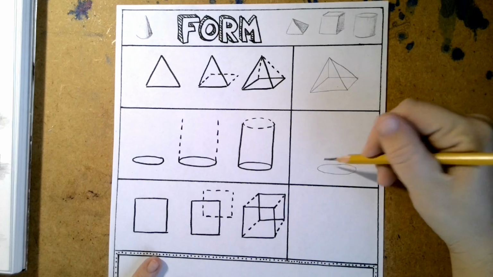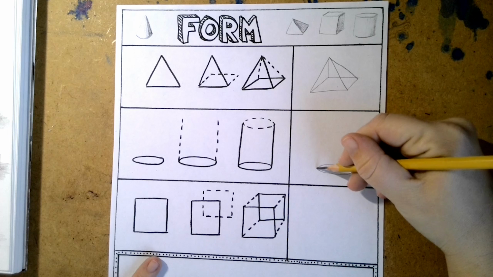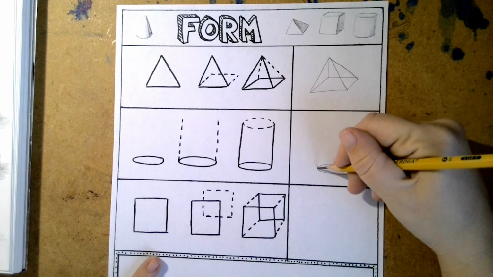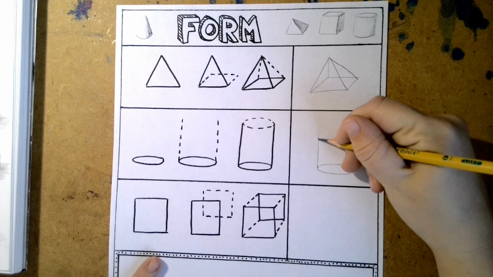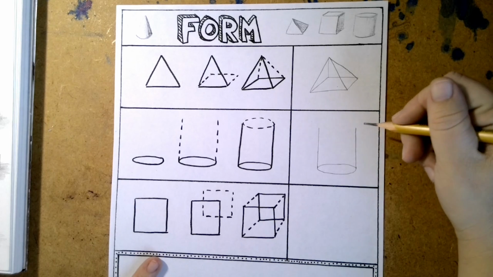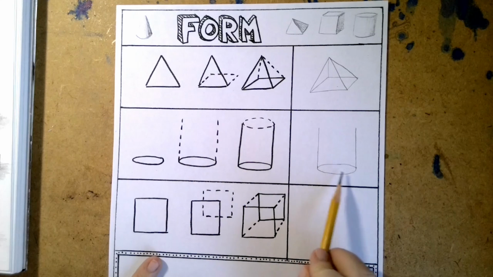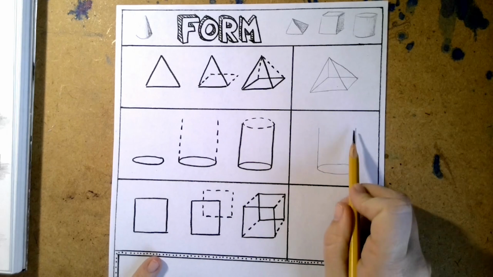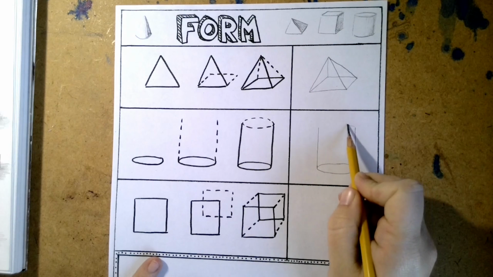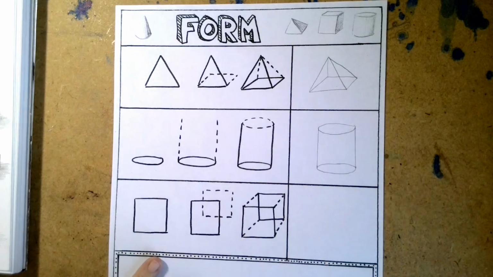Now, from this edge, I don't want to be inside, not for this cylinder. I'm going to go from the outside right there and the outside right there. I'm going to be doing 2 lines going straight up. 1, 2. Now I'm going to repeat that oval, the same oval again, only it's going to be going up here at the top. I'm going to do that oval again, make sure the edges are lined up, and I've closed that up.